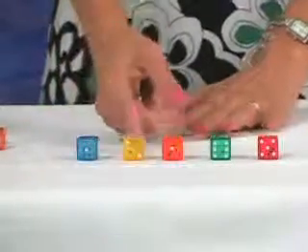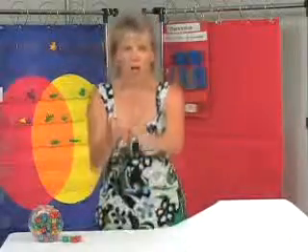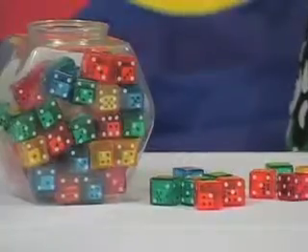So I love this because, another reason, kids love them. They're colorful. They make noise. They can put them all in their hand and shuffle them. So it's a great tool to have in all aspects.